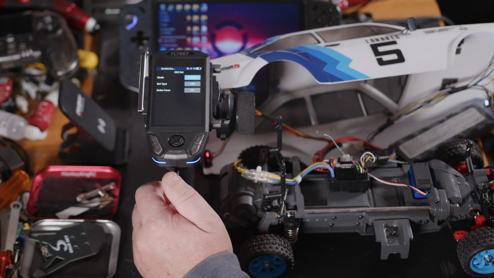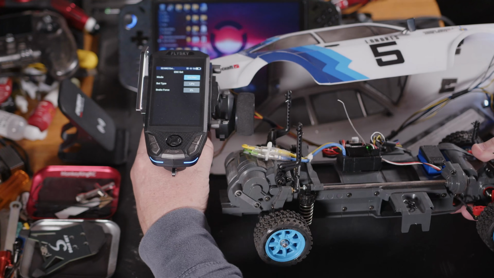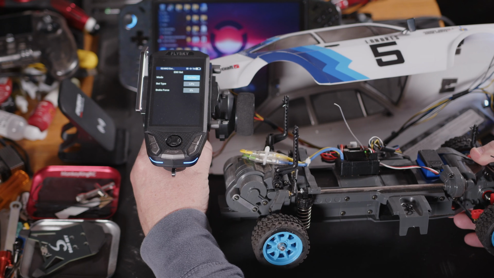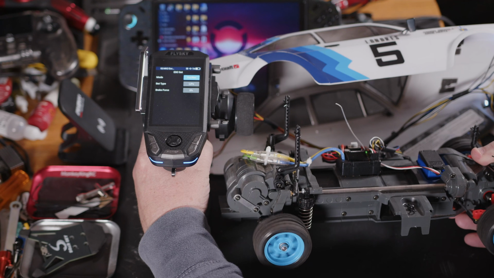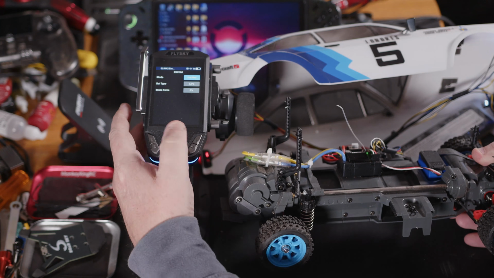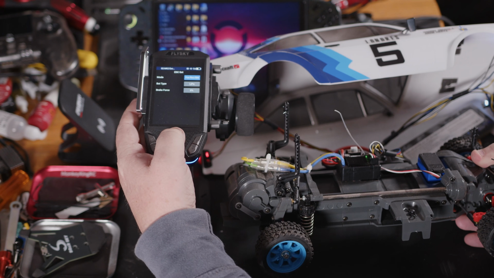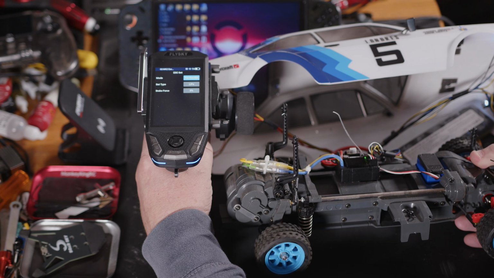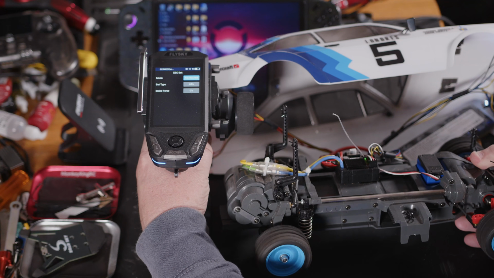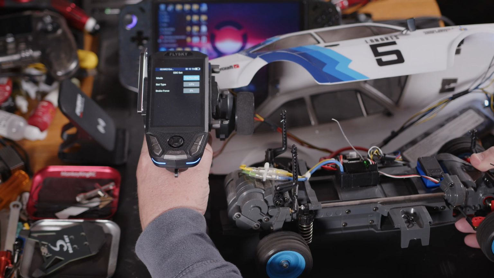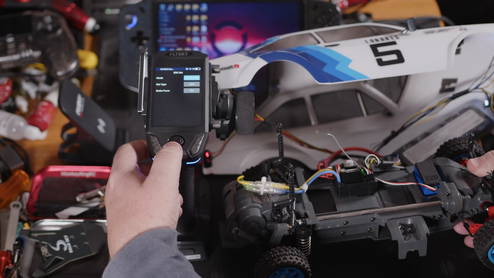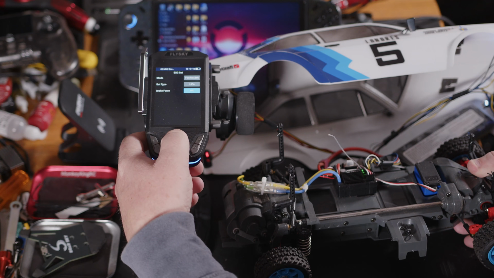So it should be set on forward and reverse to start with. Let's see. Yep. Forward brake and reverse. Yep, that's now working. And drag brake.